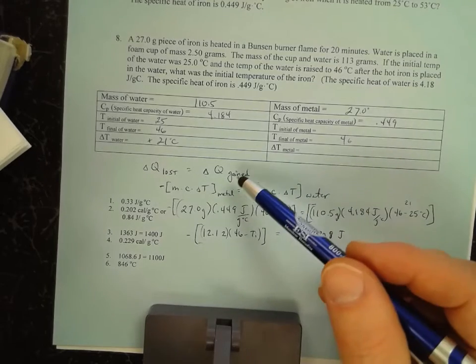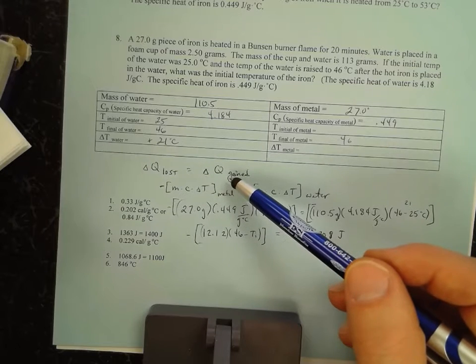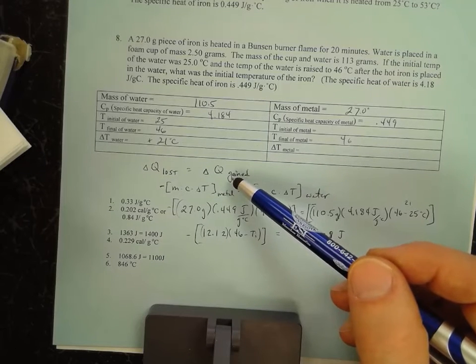So you start with the understanding that the energy that's lost by the metal has to equal the energy that's gained by the water.